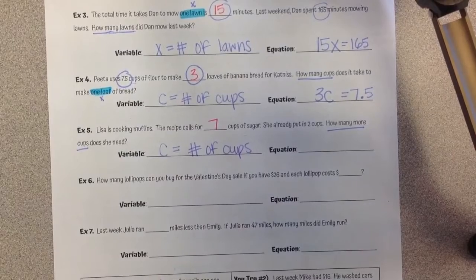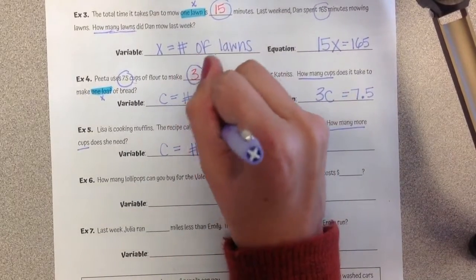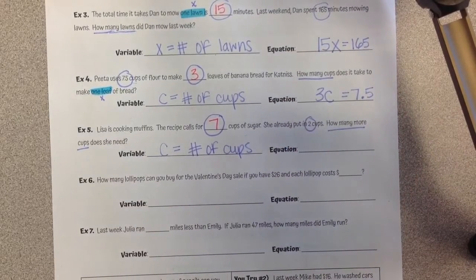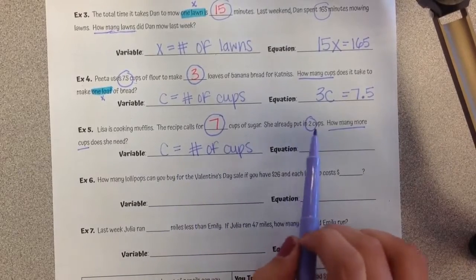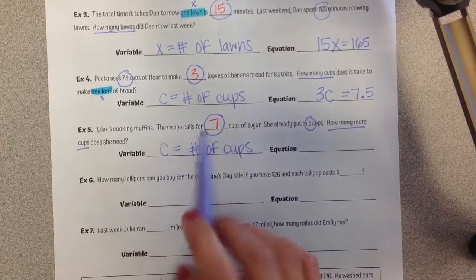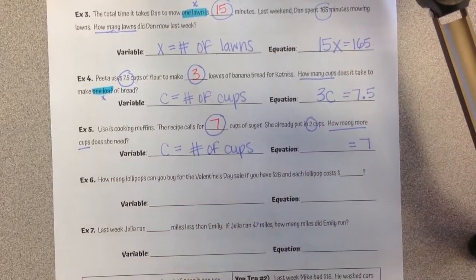I'm going to go back. I'm going to circle the numerical values. I see 7. I see 2. Which one is the total? Does the recipe call for 7 cups or 2 cups? Well, it says right here, the whole recipe calls for 7 cups. So I'm going to set my equation equal to 7.